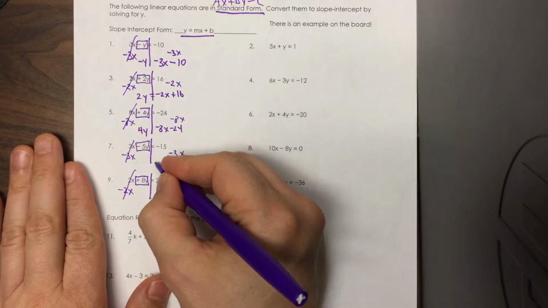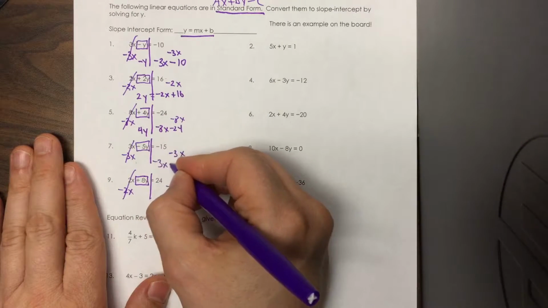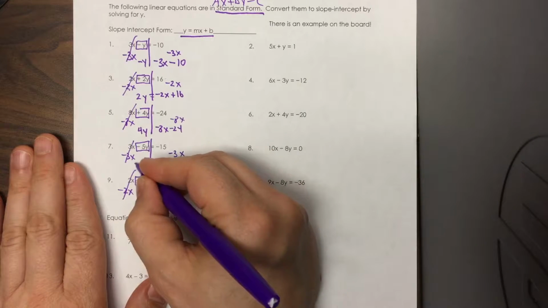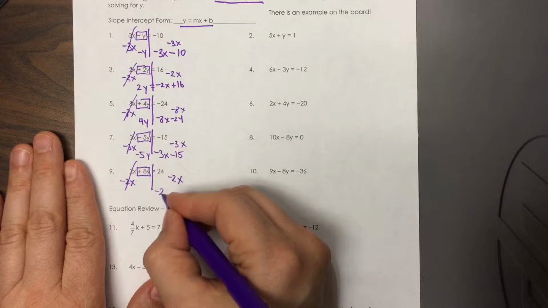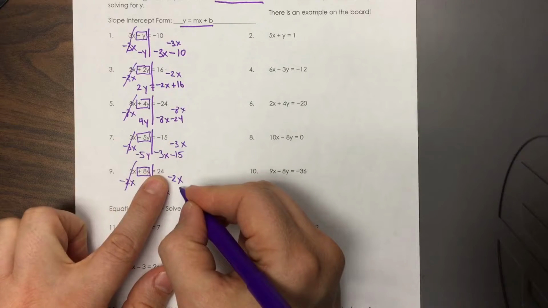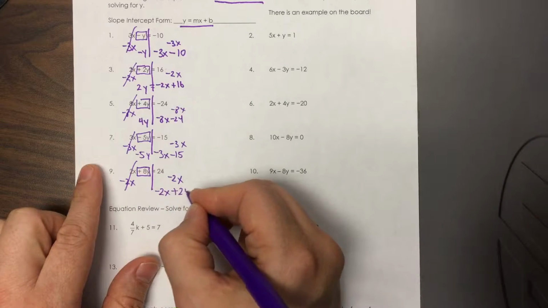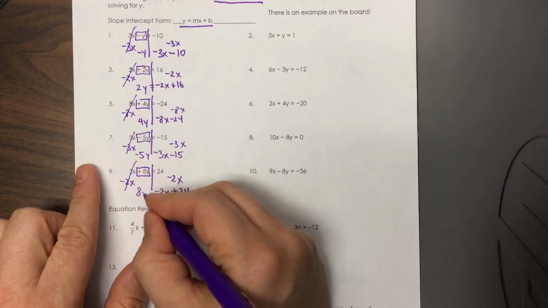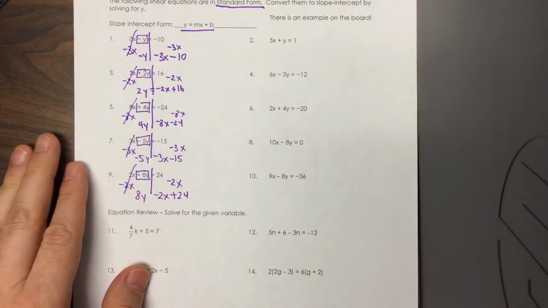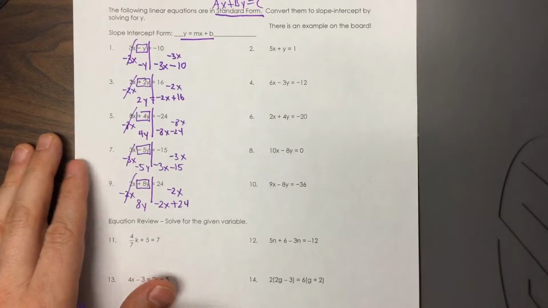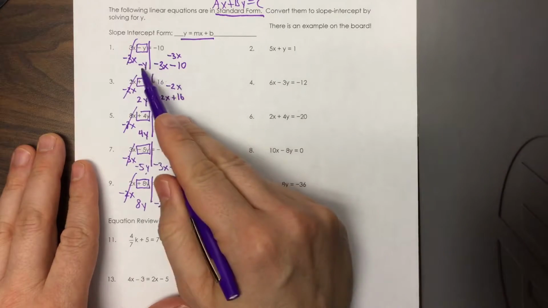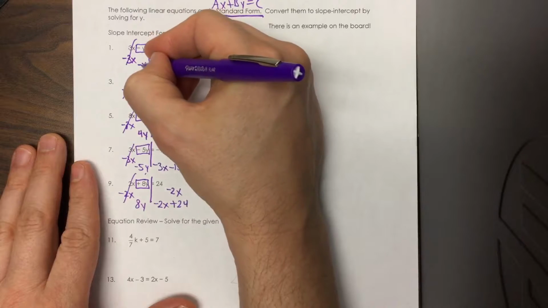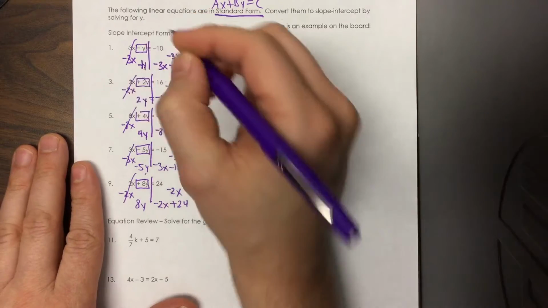Here I have negative 3x minus 15, and I have negative 5y. And here I have negative 2x. That 24 is positive, so I put plus 24, and here I have 8y. Okay, do you remember the final step? Y is not by itself yet, not on any of these. Even this one, there's a negative sign there. That's a little invisible negative 1, okay?